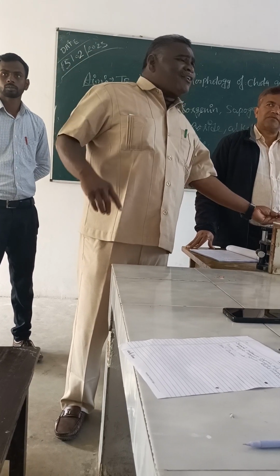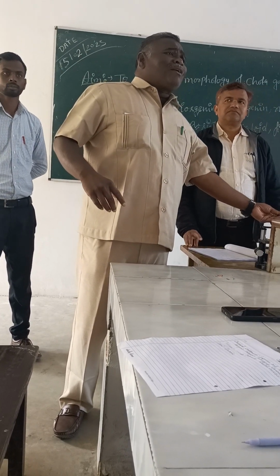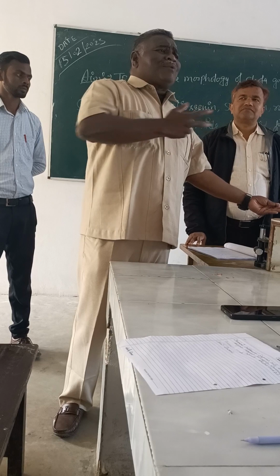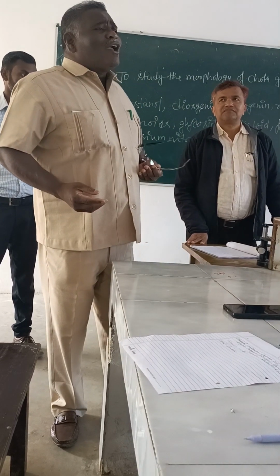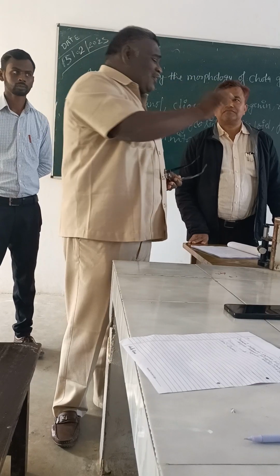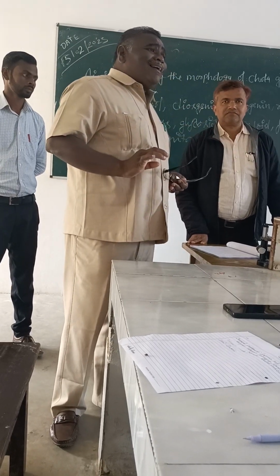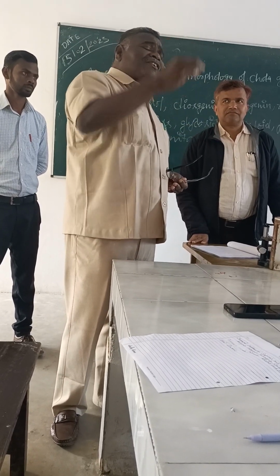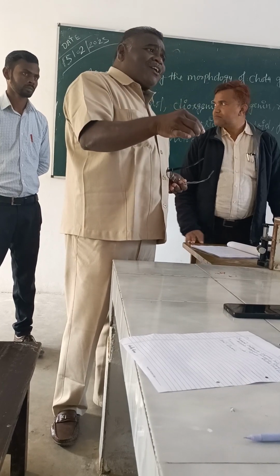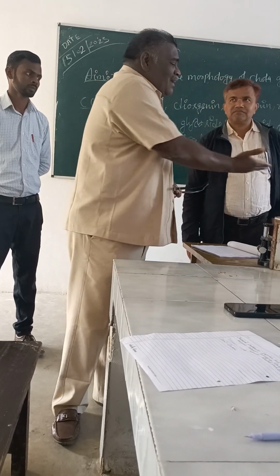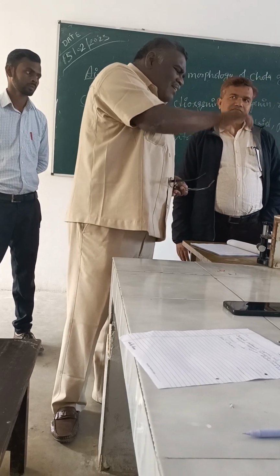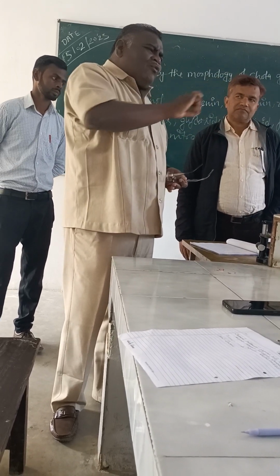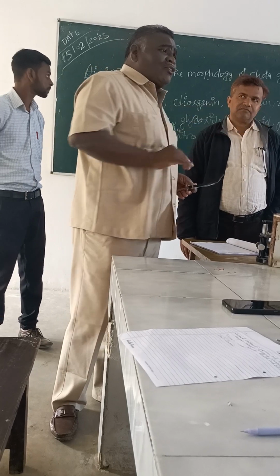The simplest is the normal dissection microscope. It is very useful to find impurities present in crude drugs, such as insect excreta or insect parts mixed in. You can see them very easily. Or if you want to study a slightly enlarged surface view of crude drugs, you can use this microscope, that's all.